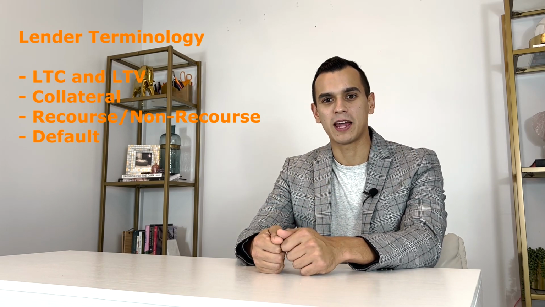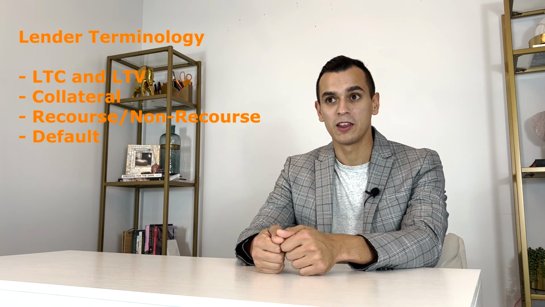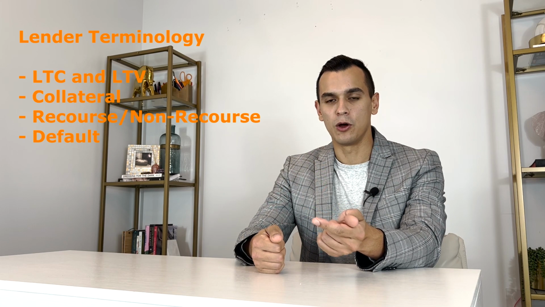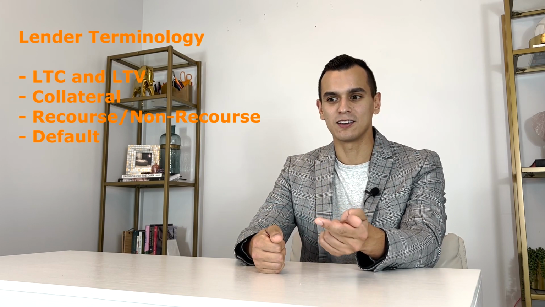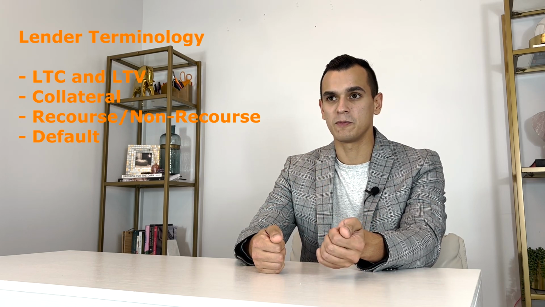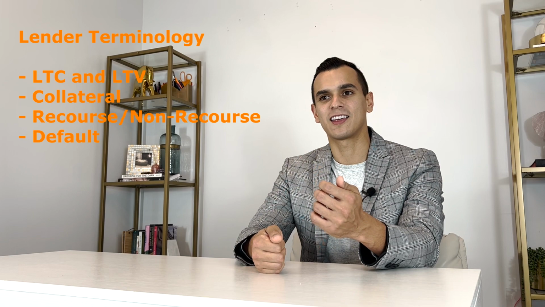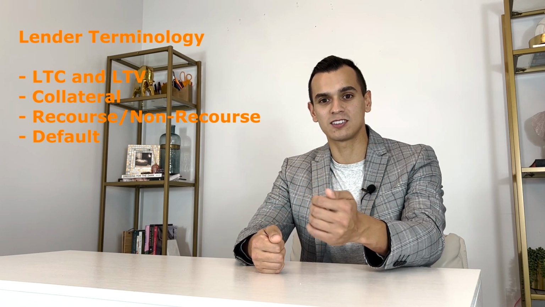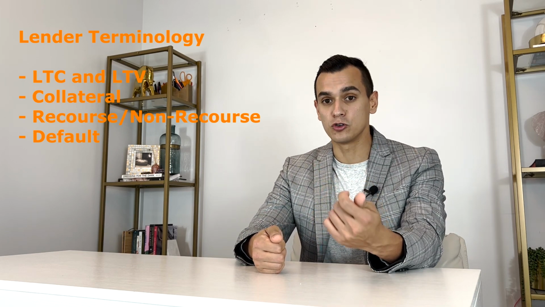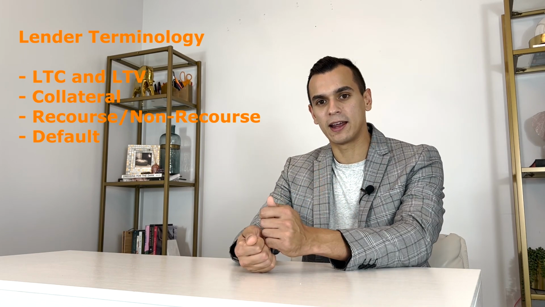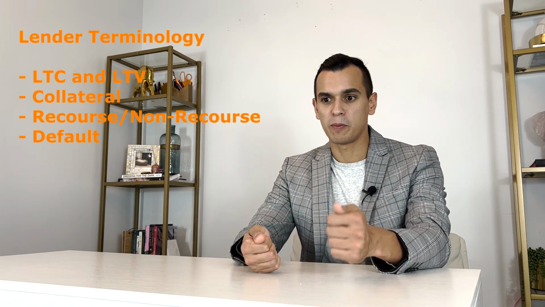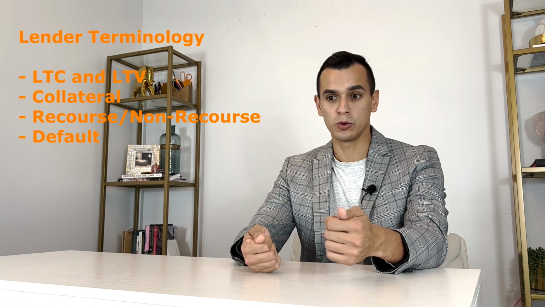Yes, missing payments is typically the main one, but even any breach of the loan terms can be considered default. So not submitting paperwork. Usually the banks will request that you submit paperwork every year just to see what the financial performance of the property is. Submit tax returns. If you don't do that, you could be in default and the lender could either fine you or take the property from you or call the loan due.